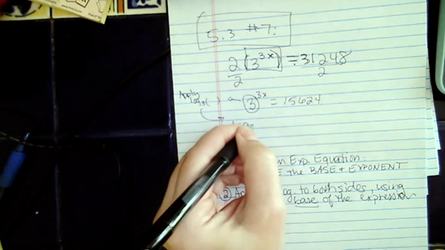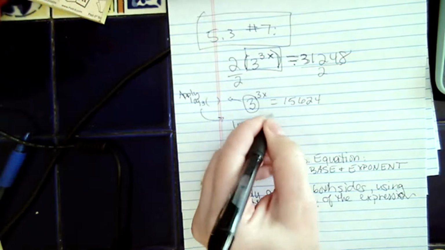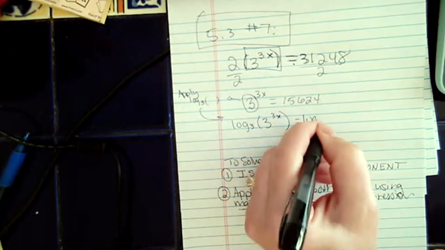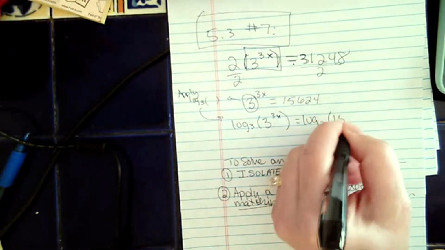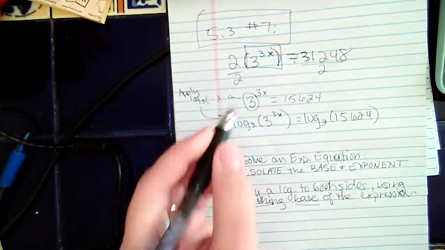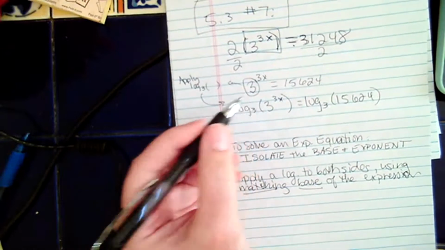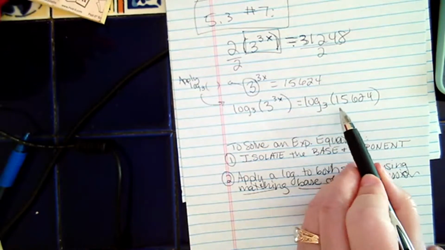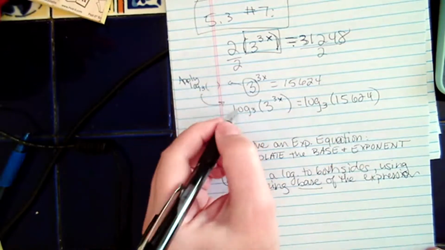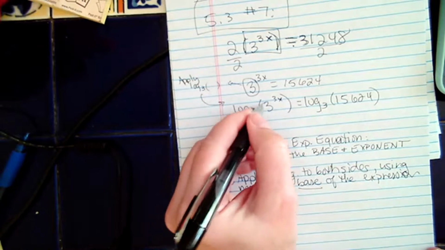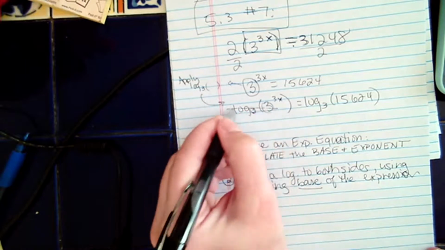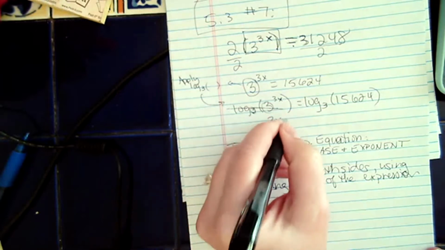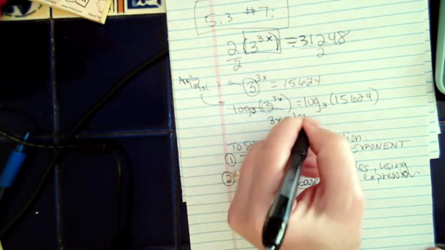When you do a logarithm, you write it in front of whatever it is that you're trying to take a log of. It's kind of like a square root. You write it in front of whatever you're trying to do: log base 3 of 15,624. As the side with your variable gets simpler, as you eliminate things, this side is going to get a little more complicated looking, because I don't want to calculate that logarithm yet. But since this base matches this base, they cancel out. That's what logarithms do. They kill off bases. So now all I'm left with is what was the exponent. So now I've got 3x equals this logarithm, log base 3 of 15,624.